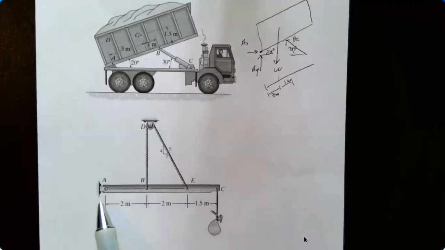Again, we have some kind of a structure, a beam that's fitted at a fixed support. Actually, it looks like a pin connection here.